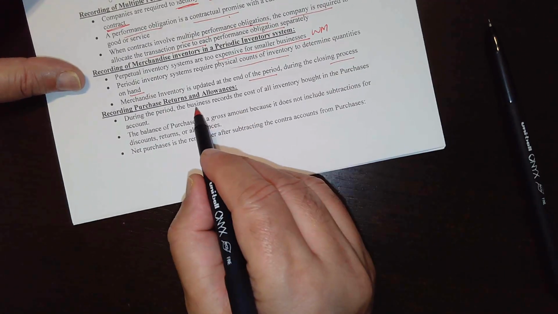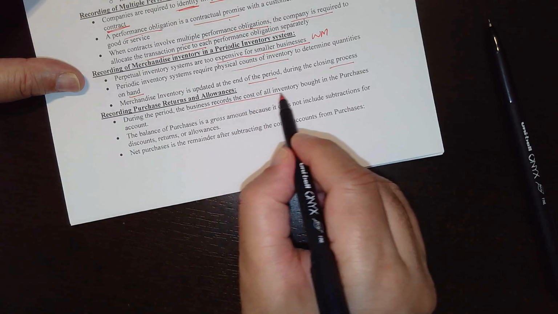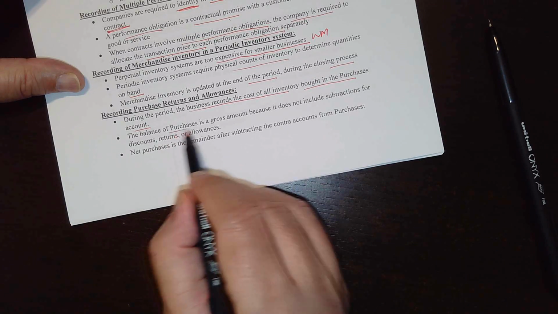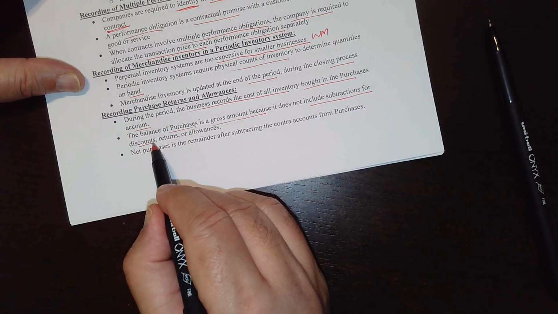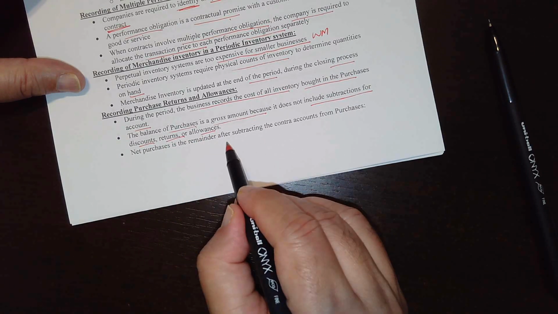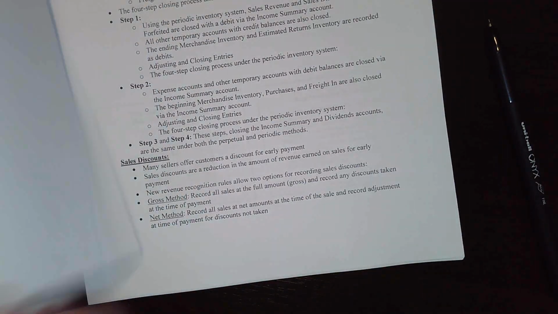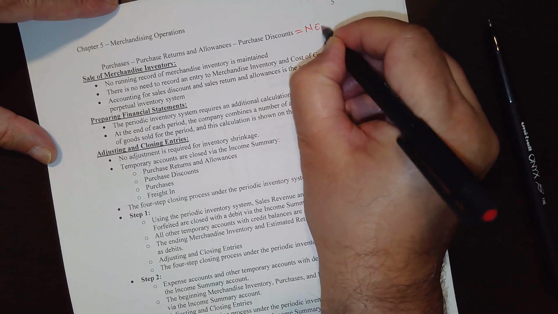Recording purchases, returns, and allowances. During the period, the business records the cost of all inventory brought in in the purchases account. The balance of purchases is a gross amount because it does not include subtraction for discounts, returns, and allowances. Net purchases is the remainder after subtracting the contra accounts from purchases, which we have talked about. Purchases minus purchase returns minus purchase discounts is equal to net purchases.